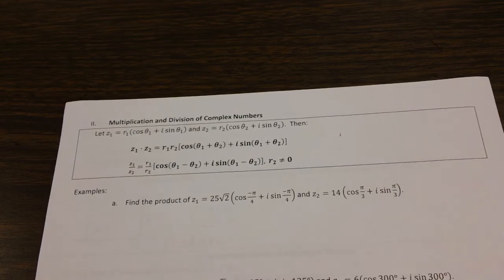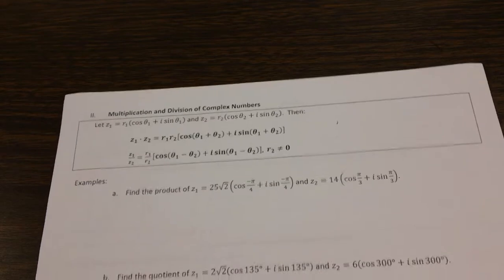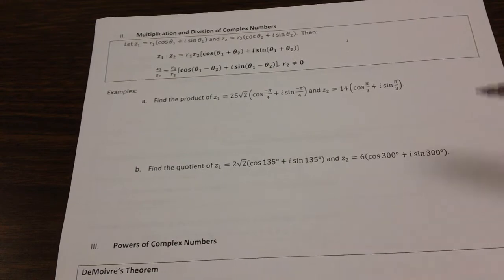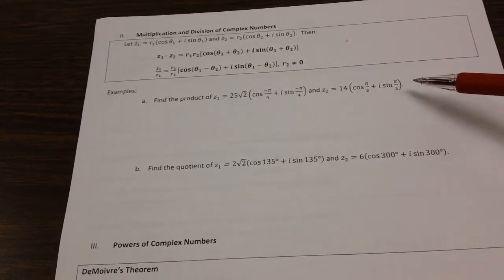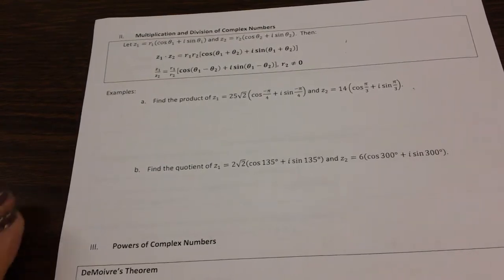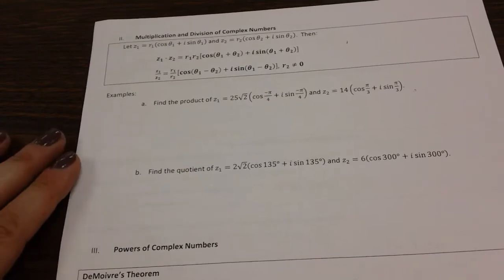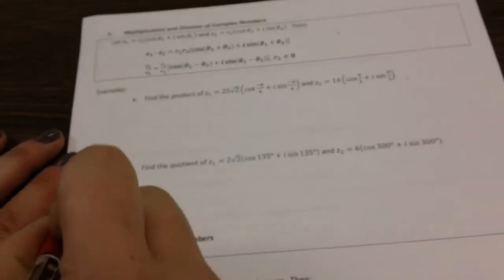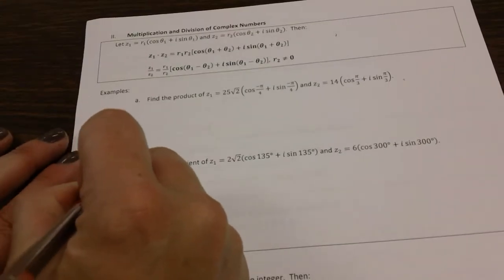All right. So there are two examples listed here. We are going to do number 2 this time, so we're working with degrees. The first example is the same concept, except they're working with radians. So I want you to try example A after we do example B here. Okay? So in example B, we are finding the quotient of these two. So we want to find z1 over z2.